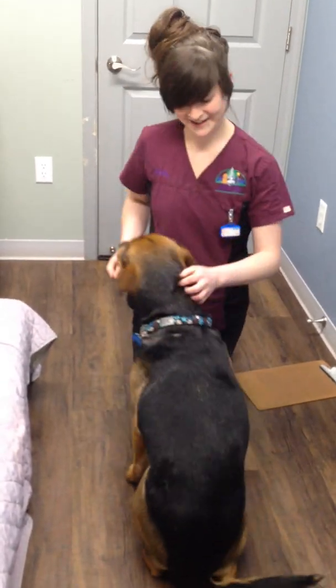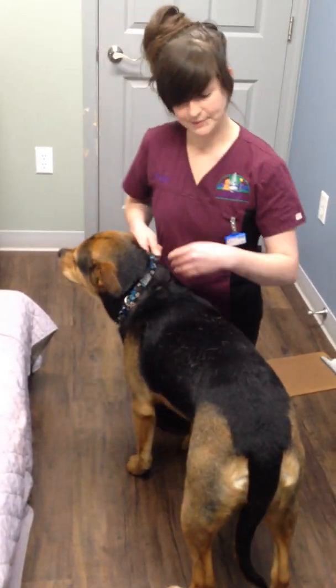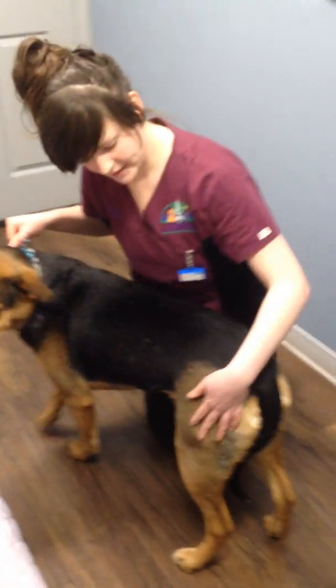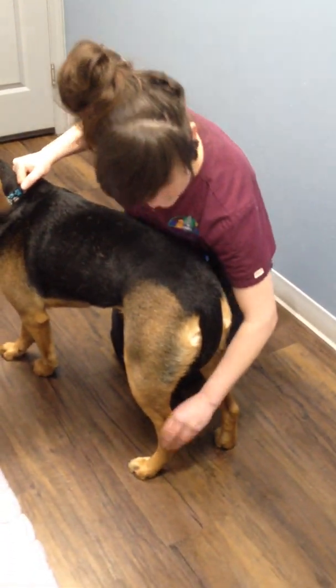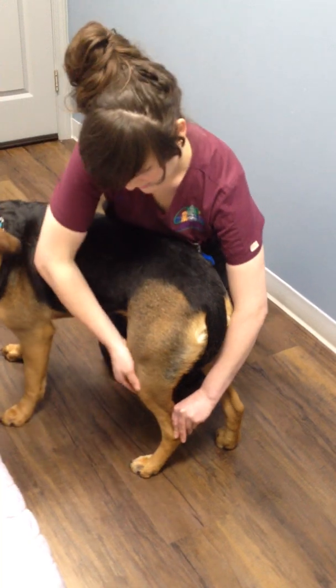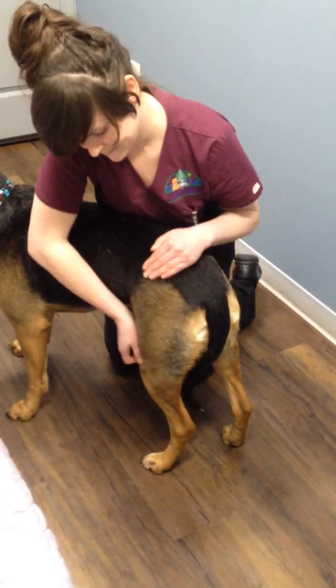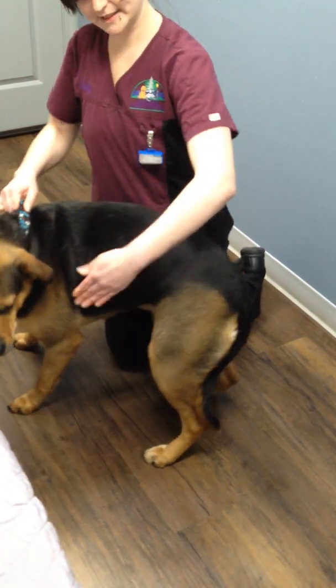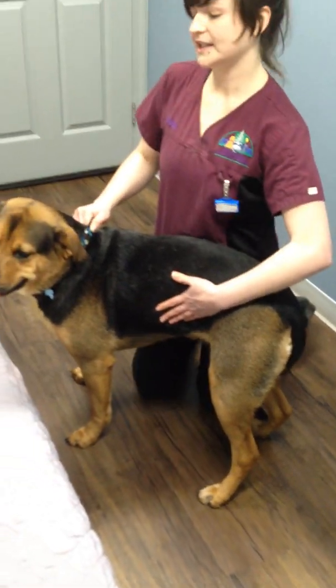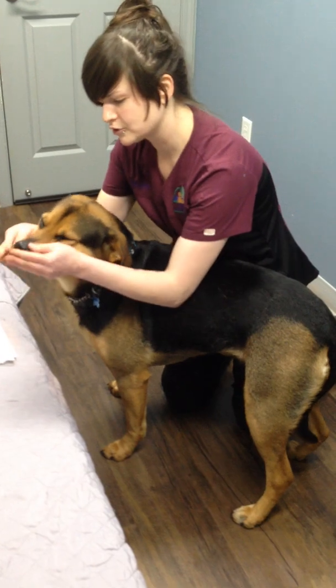So back here, this is Miss Holly's hock, or her tarsus. And here is her stifle. And this is her flank. And up here is her sweet little muscle.